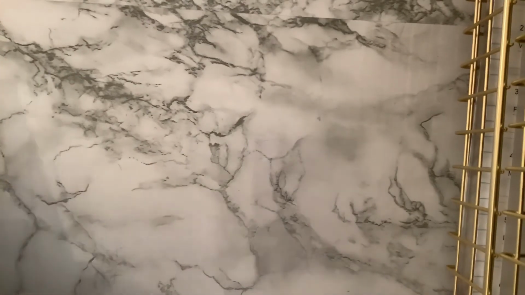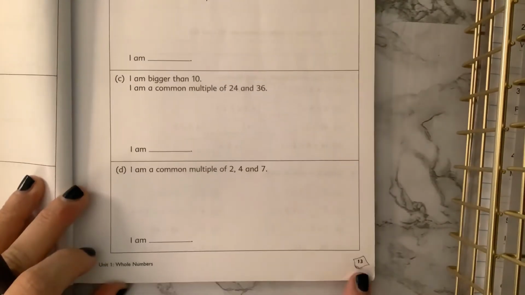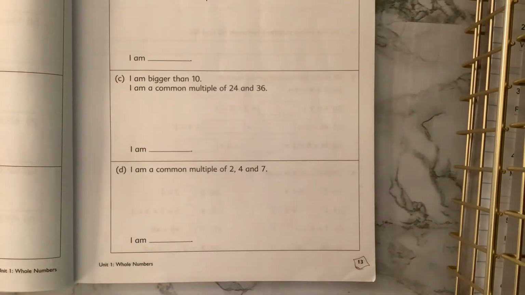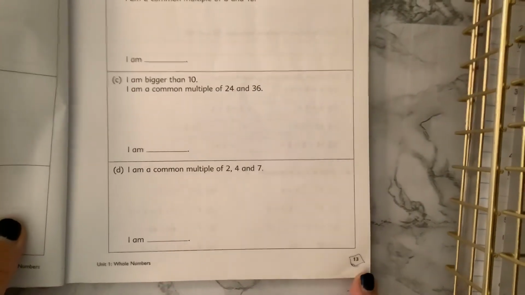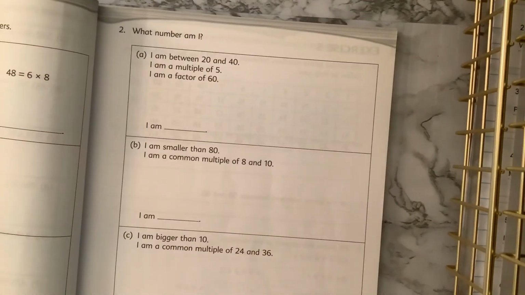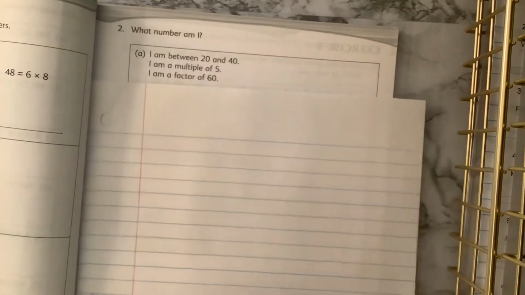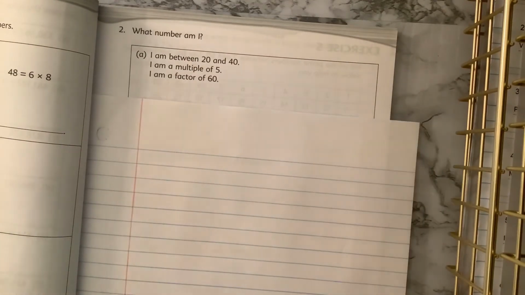Okay, 5th graders, let's see. We are going to go into, for a little bit of practice, I want you to open your workbooks to page 13. And we're going to work through a couple of these together. So again, you should be working in your workbook along with me.